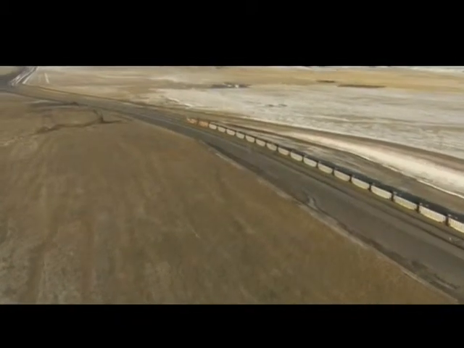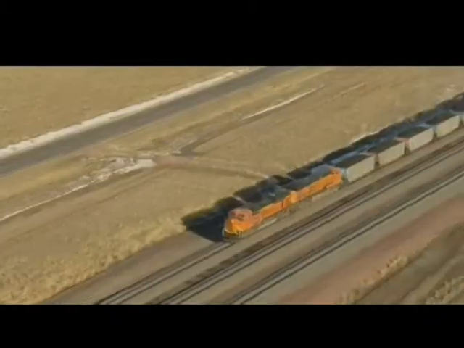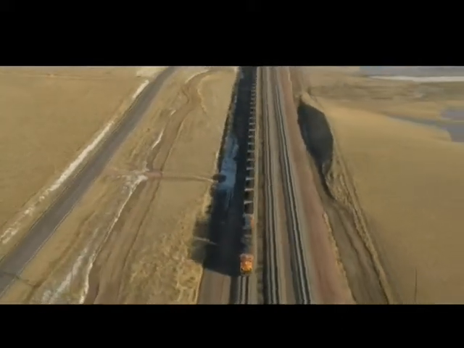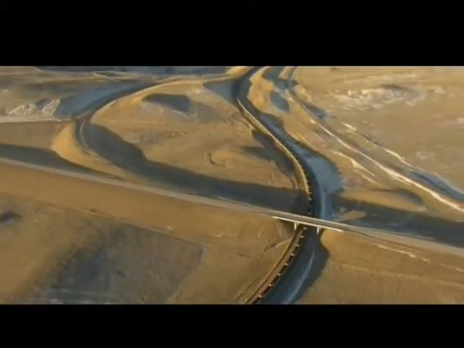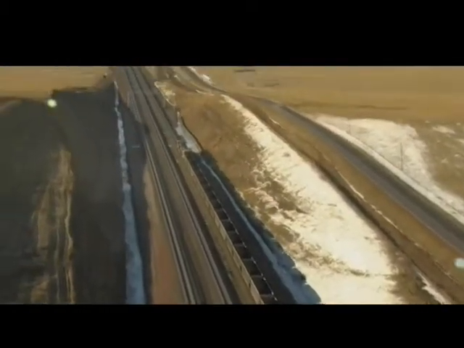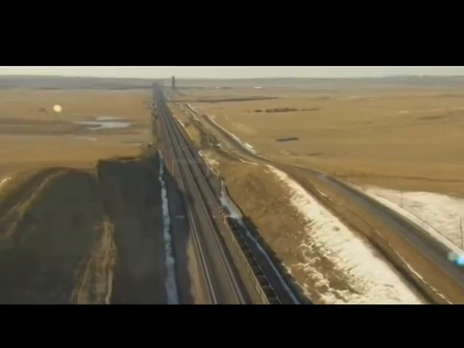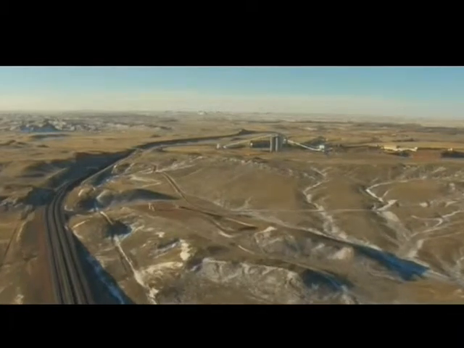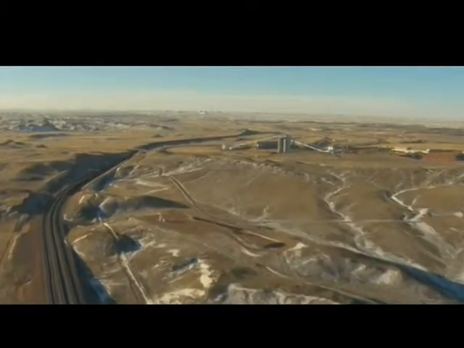This train is headed to a power plant in Montana. This one is on its way to Minnesota, Illinois, or Missouri. This one, as far east as Georgia or New York. And they all start out on the Joint Line. This 103-mile-long set of tracks has developed into the busiest stretch of rail in the entire country.